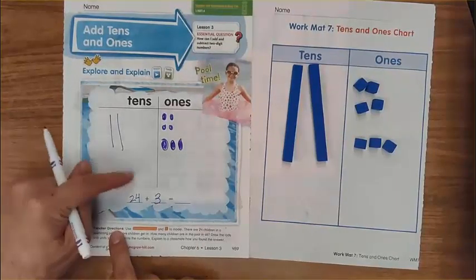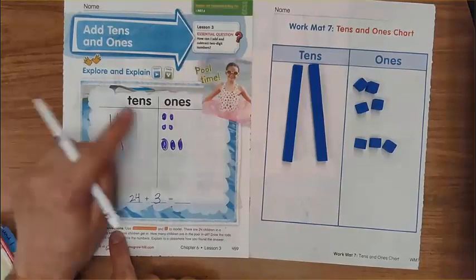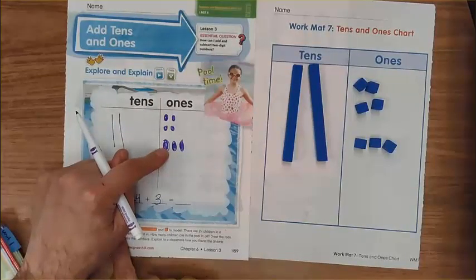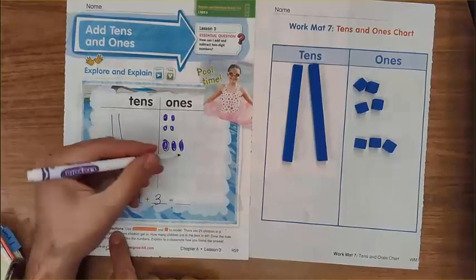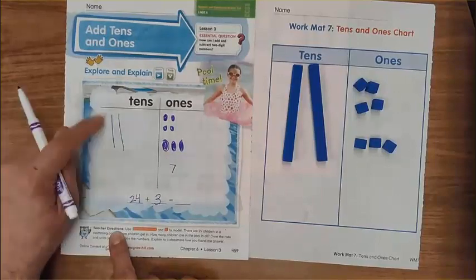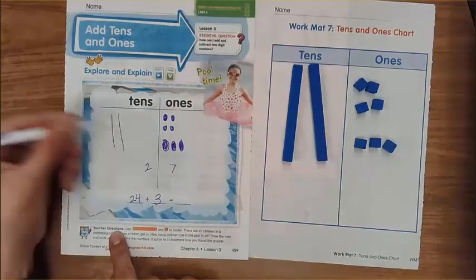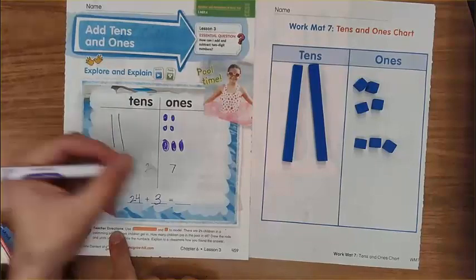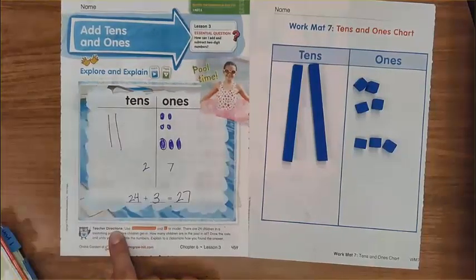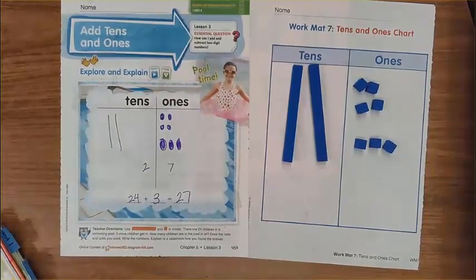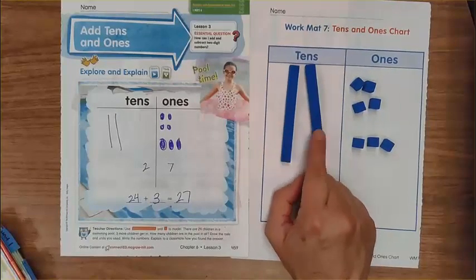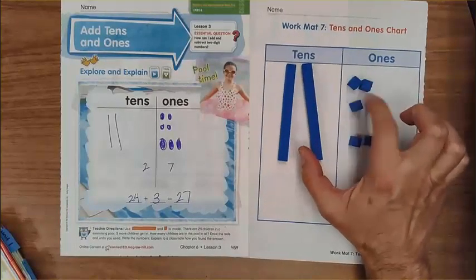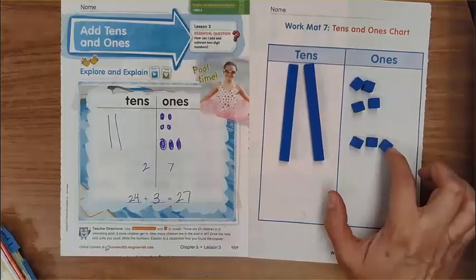Okay, so now how many do we have? Well, I know I'm going to add my ones together. So I have 4 plus 3. That makes 7. That's correct. And then this one has 2. So the 2 and the 7 make 27. So there's 27 kids in all. Okay, and if I wanted to double check, I could do this. I could go 10, 20, 21, 22, 23, 24, 25, 26, 27.